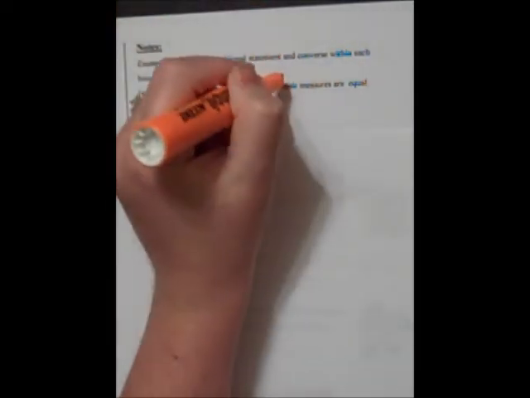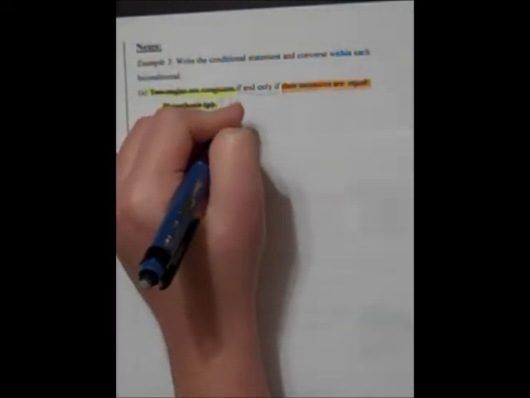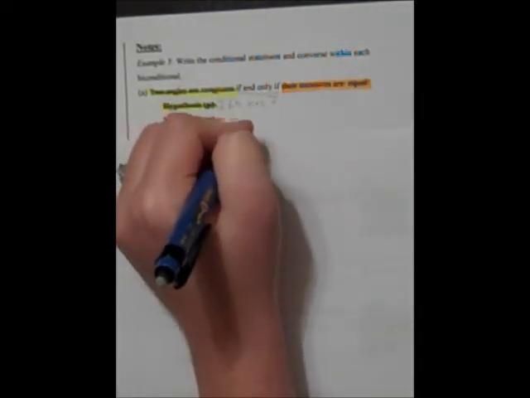Now, instead of looking for if and everything after the word if, and then and everything after the word then, the hypothesis and the conclusion is really easy to find because they're separated by this if and only if right here. So everything before if and only if is your hypothesis. Everything after if and only if is your conclusion. Okay? So just take a second to rewrite those. So the hypothesis will be 2 angles are congruent, and the conclusion will be the measures are equal.